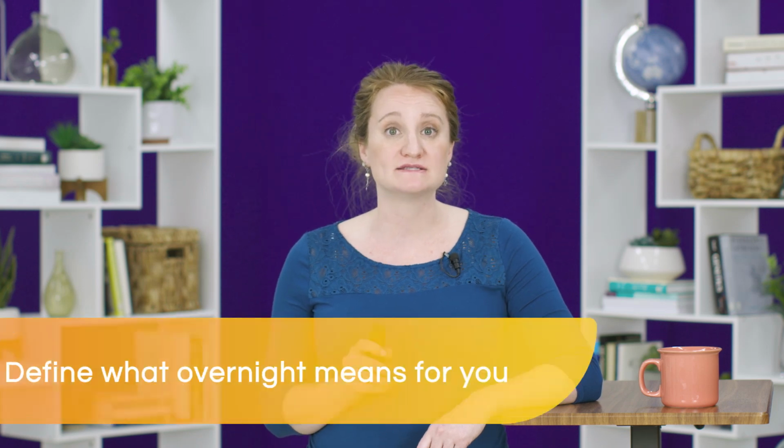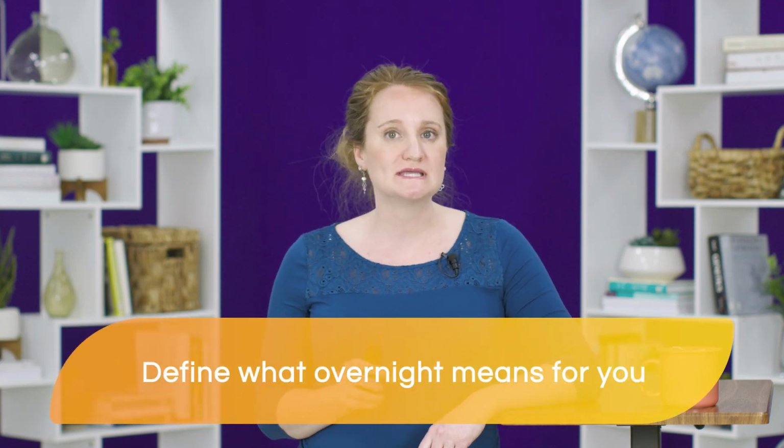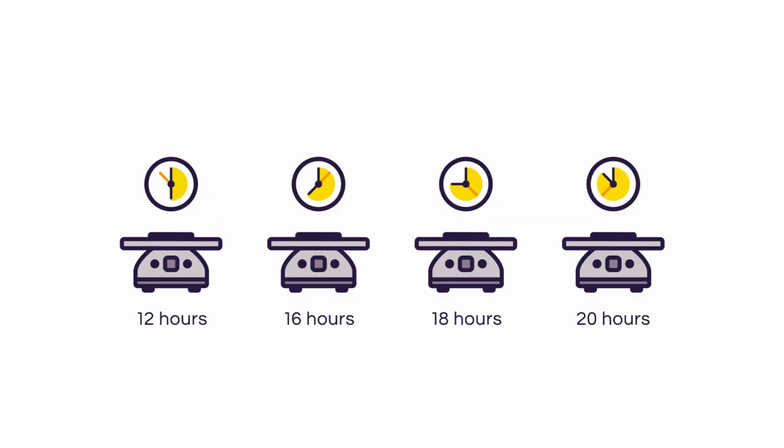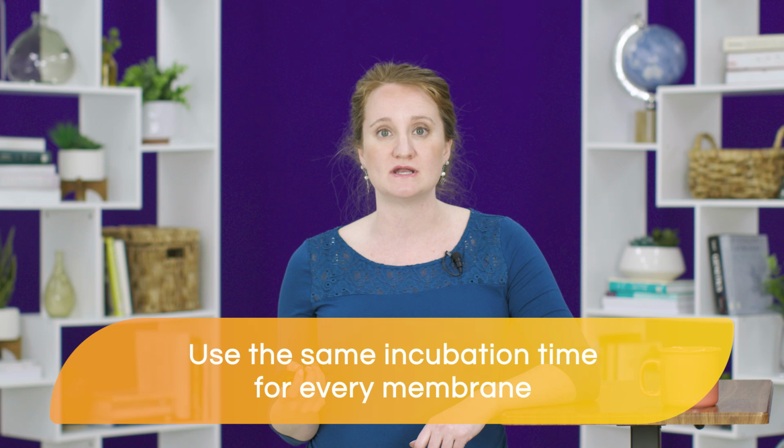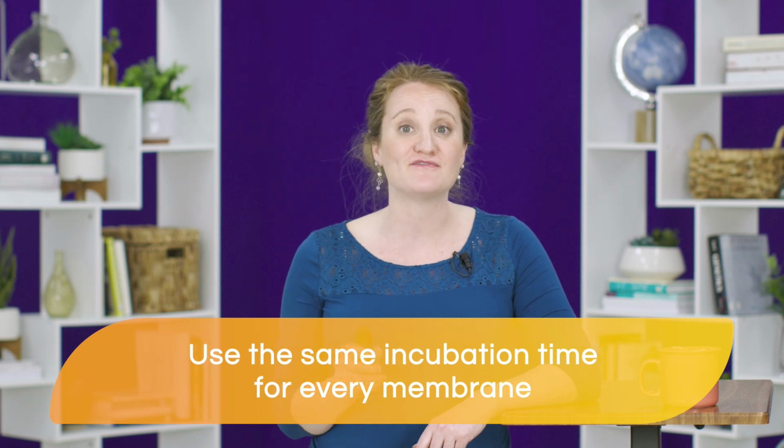So, about that time frame overnight, oftentimes ambiguity arises when a protocol calls for an overnight incubation. If you're incubating your membrane in the primary antibody solution overnight, you should really define what that time will be. To some, an overnight incubation can mean any time from 12 to 20 hours, but it most commonly means 16 hours. So once you choose the time for your overnight incubation, make sure to use that same time for every membrane.